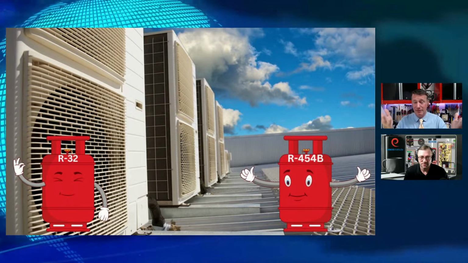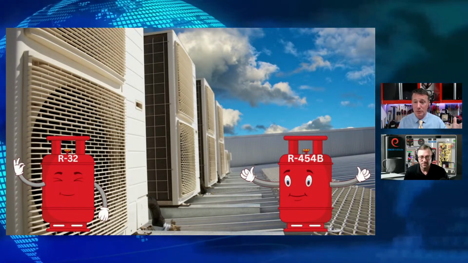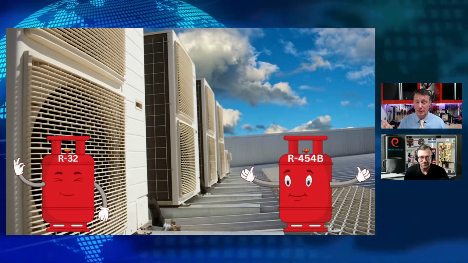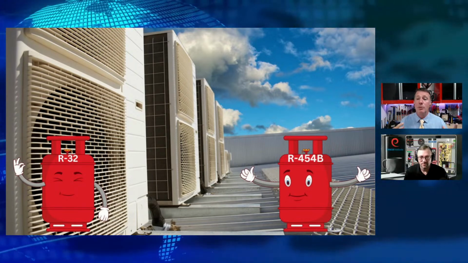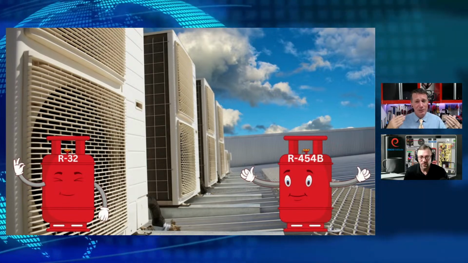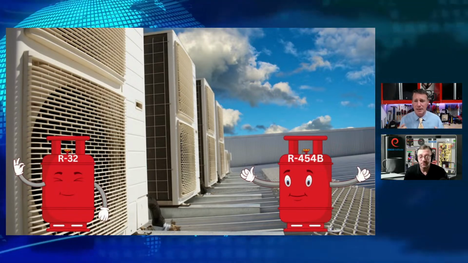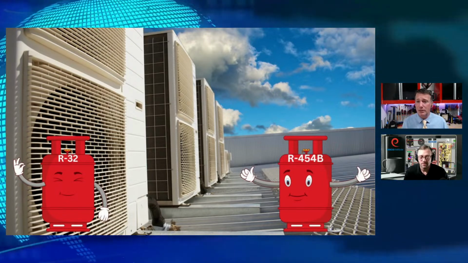R32, which we've talked about a lot for some of these other commercial applications, and R454B, which is a blend of R32 and R1234yf, right? So once you become comfortable with one or the other, the refrigerant pressures are not significantly different. They're almost identical. Yeah, actually very close. Maybe we should do a class on that sometime to show what those refrigerant pressures look like on a PT chart, right?